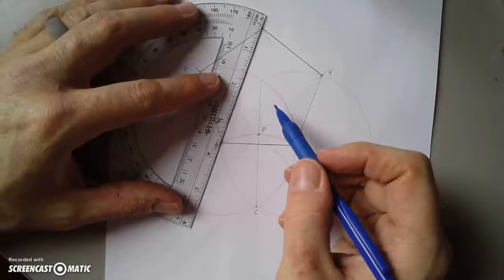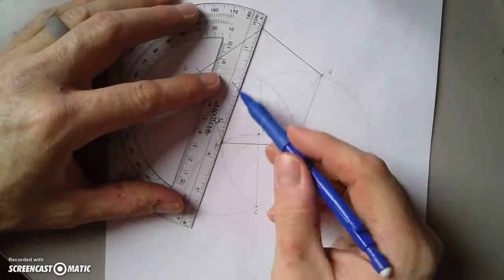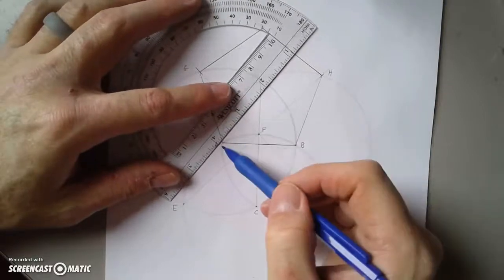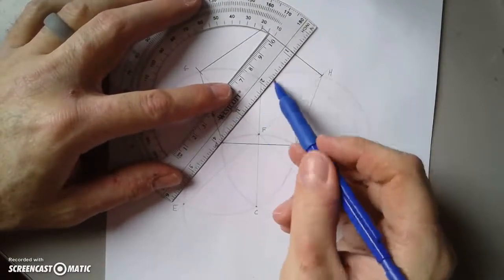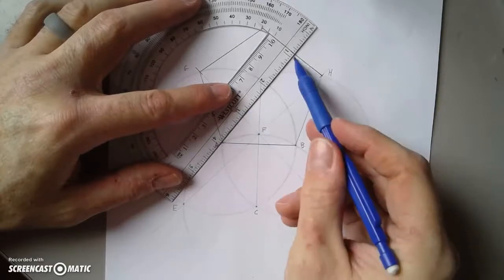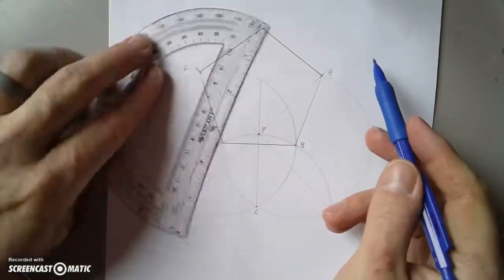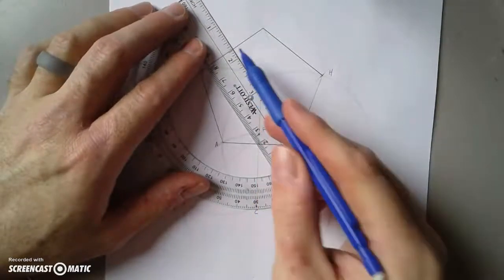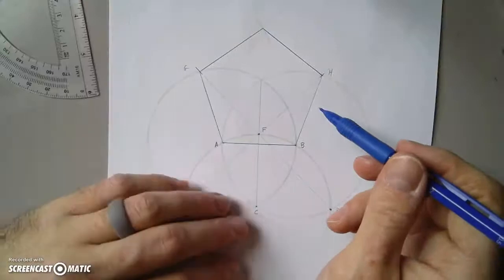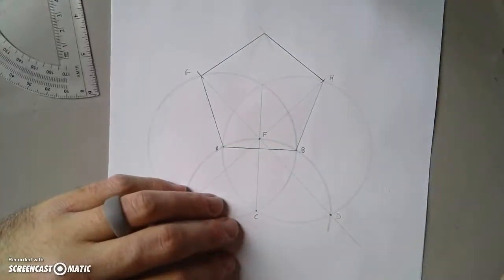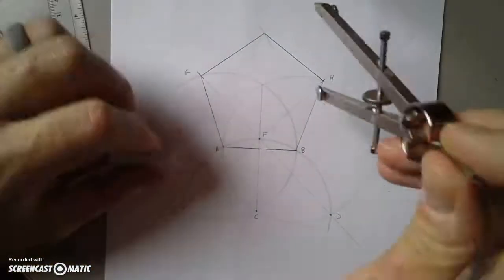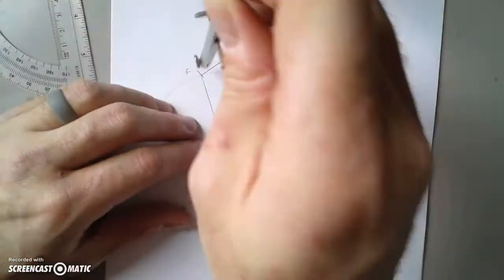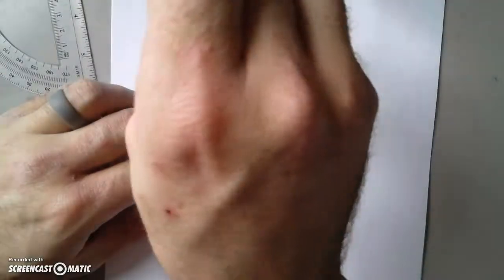If I try connecting opposite corners, the center is clearly nowhere over here. Your intuition would tell you that the center must lie in between, say, this corner and the midpoint of this, and also halfway between this corner and that midpoint, and so on and so forth. So what I have to do if I want to find a circle that contains the Pentagon is to bisect these sides. So I'll do that.